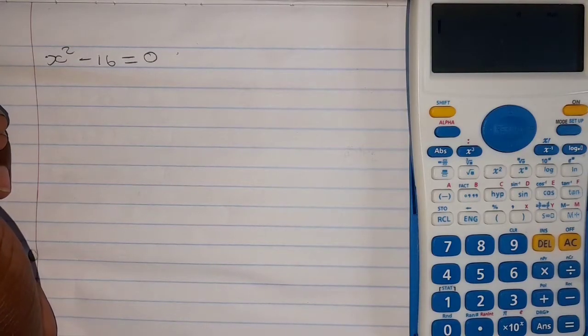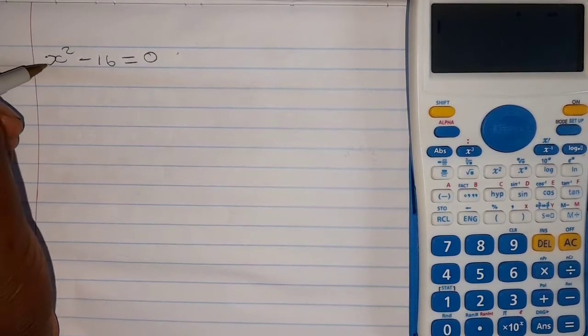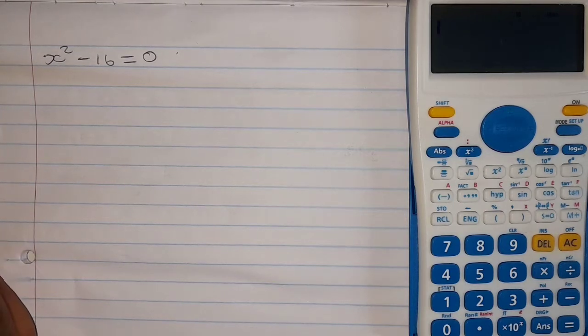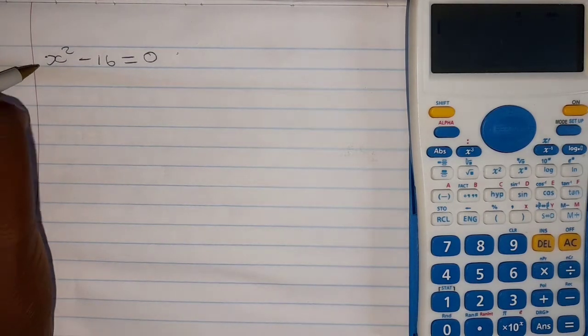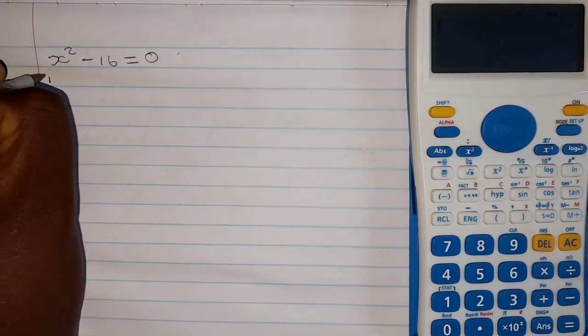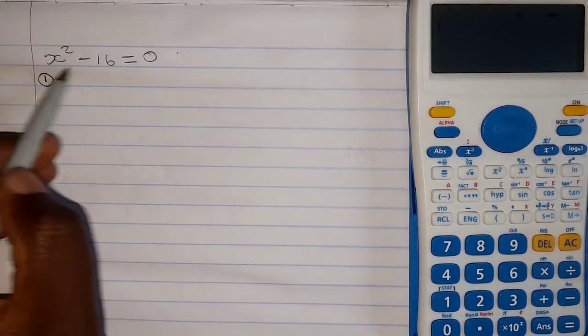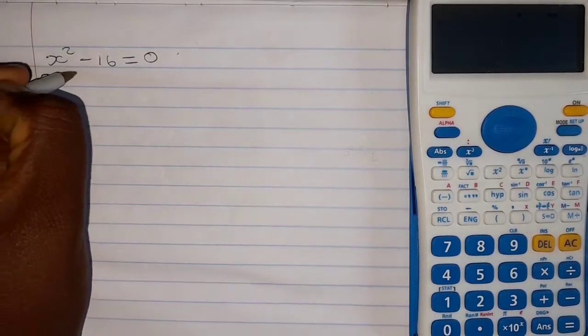Exponential equations. We have this equation: x squared minus 16 is equal to 0. Solve for x. There's three methods that we can use to solve this one. The first one, you should notice that this is a difference of two squares.